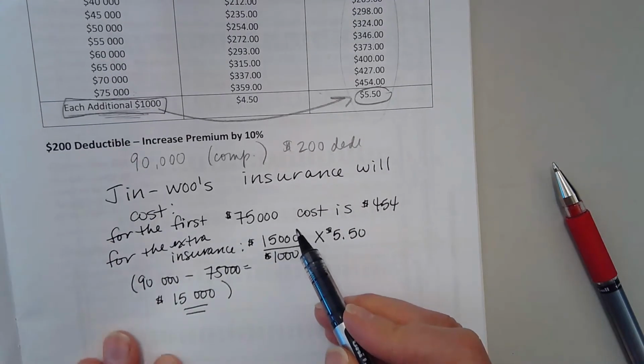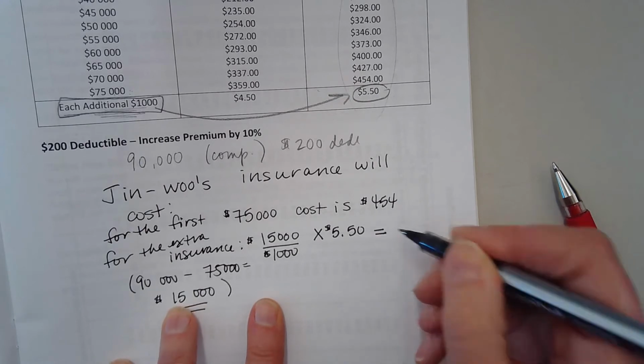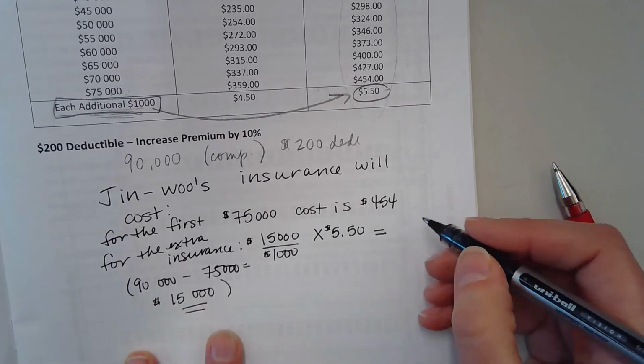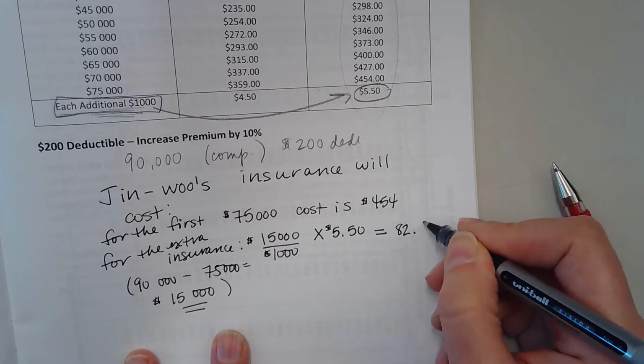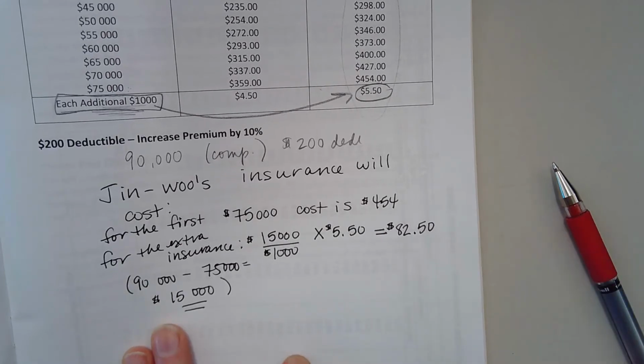All right, the problem is though, now he wants a 200 deductible, right? For a 200 deductible, there is a 10% extra charge. Okay?